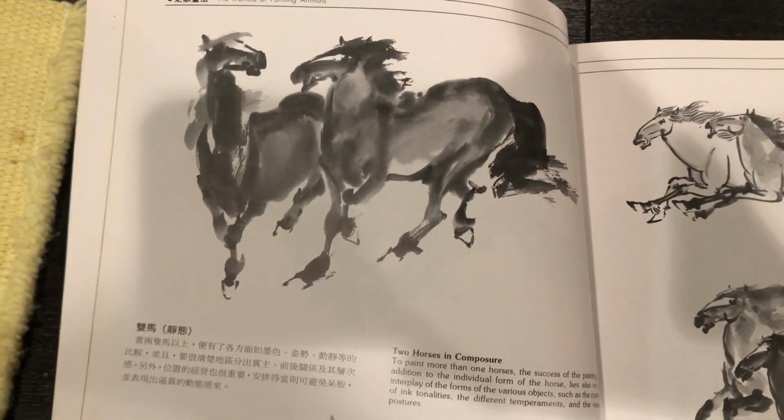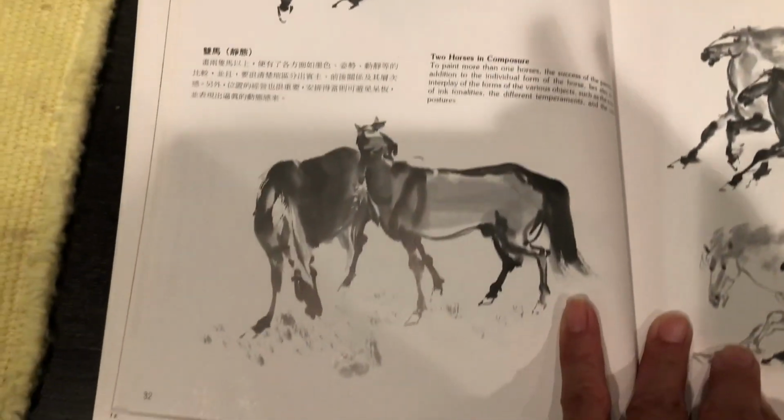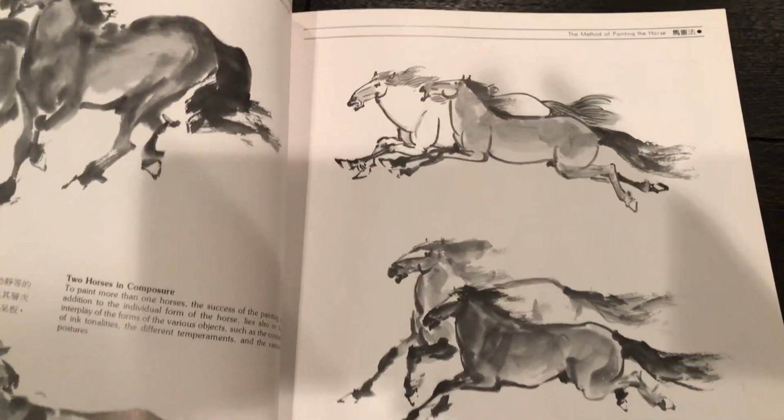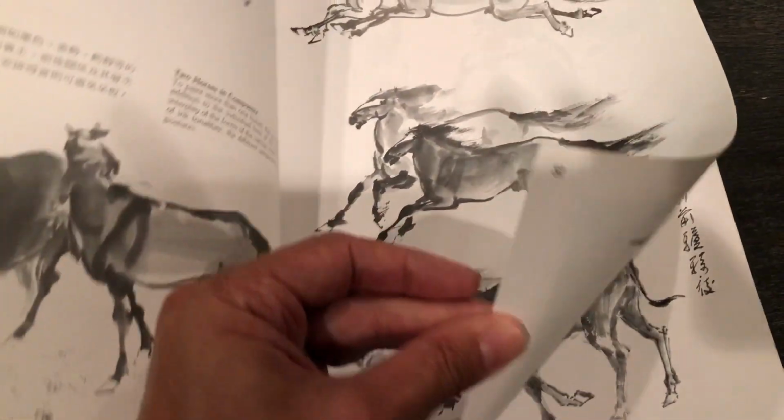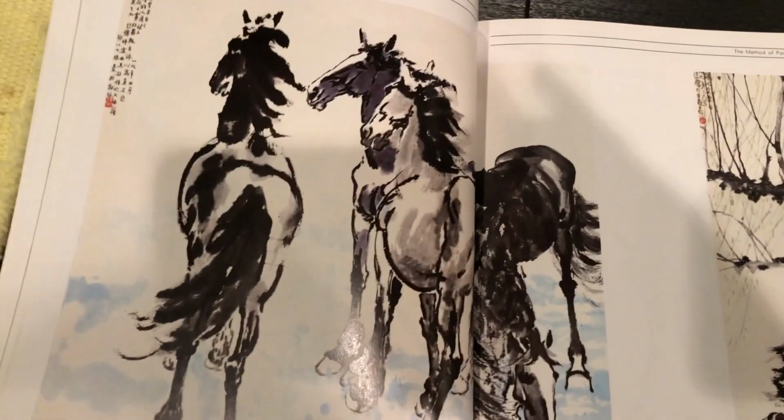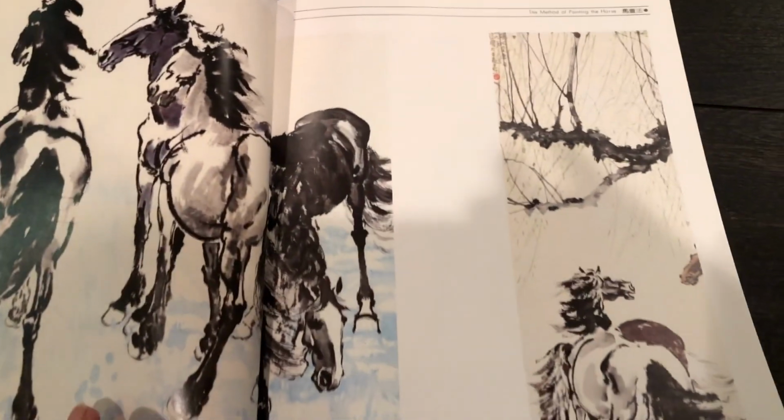Here's two horses together in different poses, running. Standing from the back view.